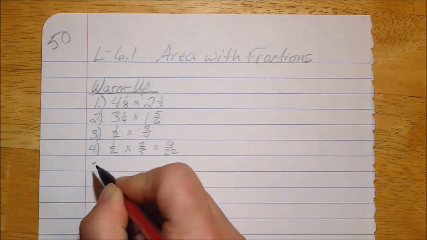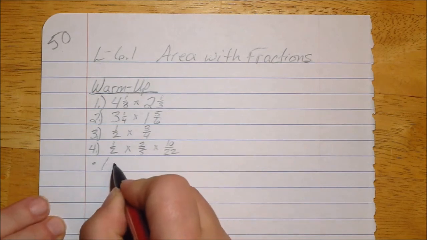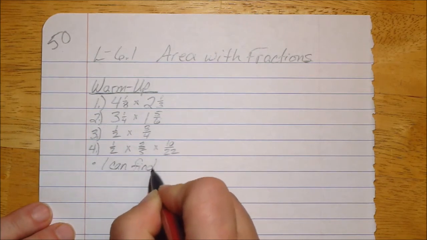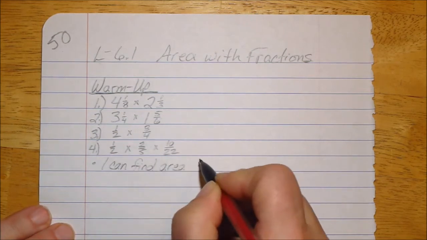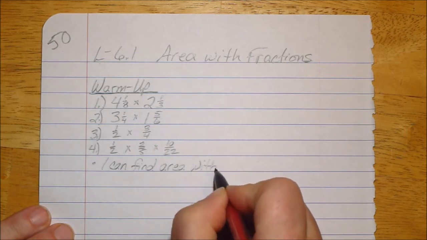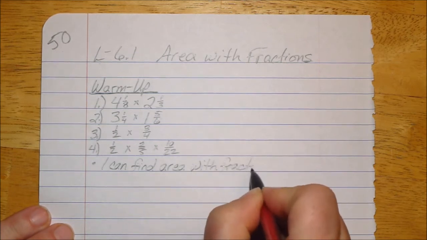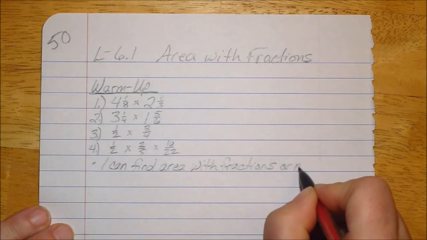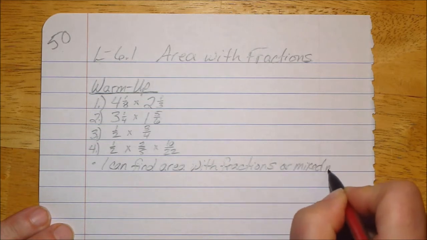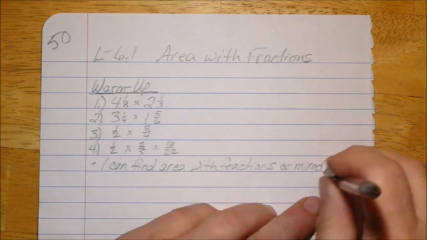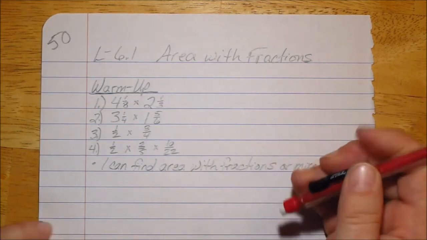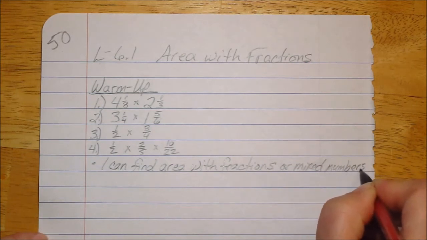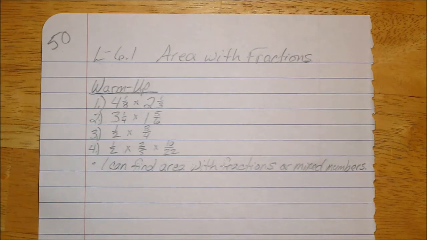All right, our I can statement for this lesson is I can find area with fractions or mixed numbers. I think I was about to write mixed twice. All right, I can find area with fractions or mixed numbers. Okay, that's our I can statement.